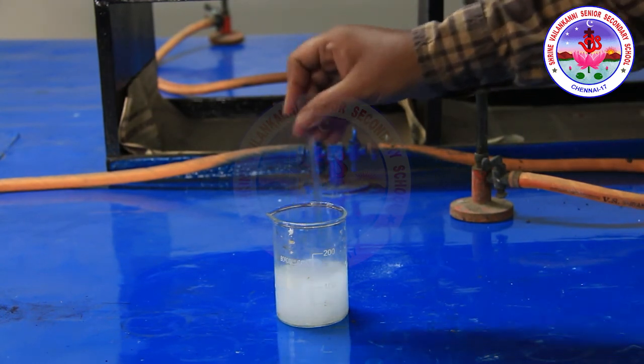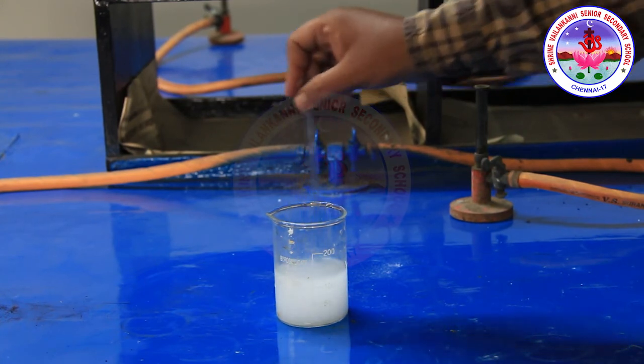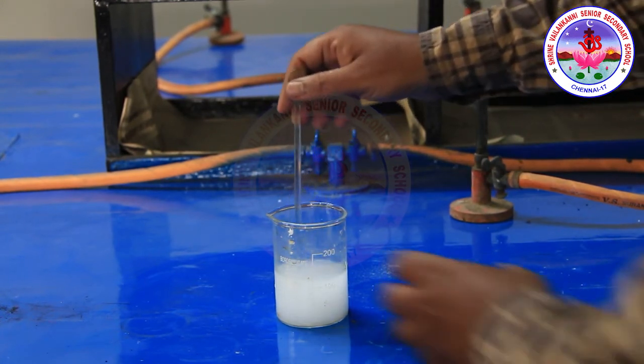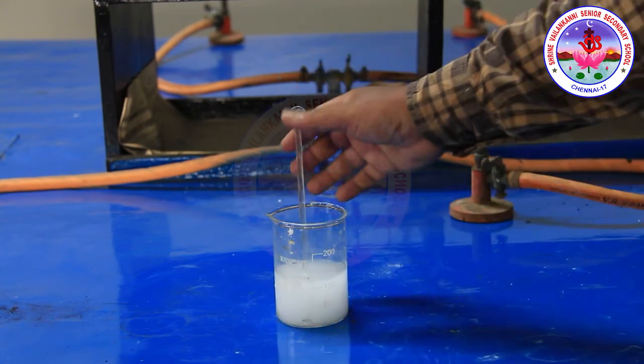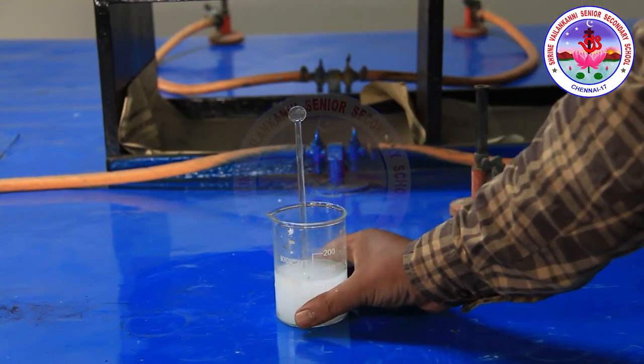So the calcium oxide dissolved in water converts to calcium hydroxide. So this is the calcium hydroxide solution. I can feel the temperature, the solution slowly warms up.